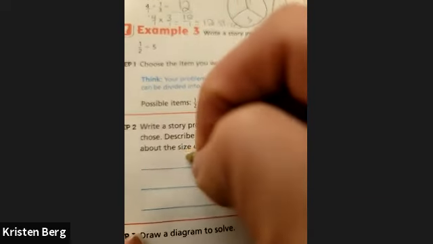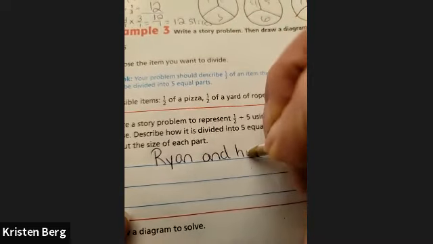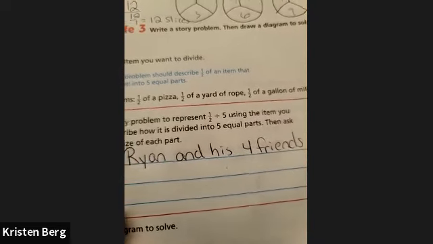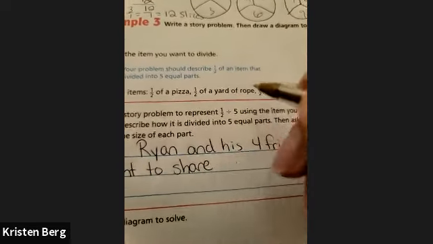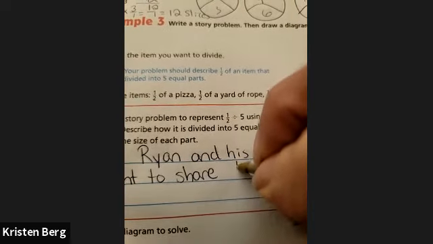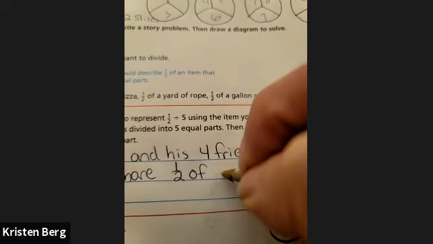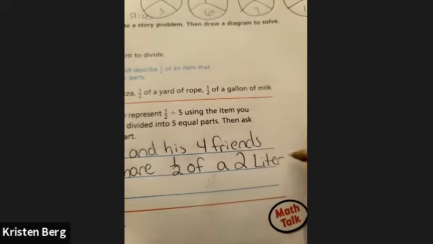I can say Ryan and his 4 friends. So that's your 5 people. Want to share half of a 2-liter bottle of pop.